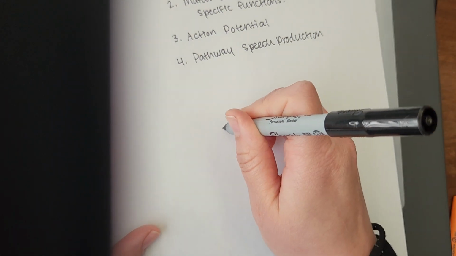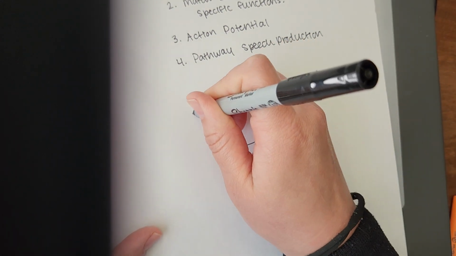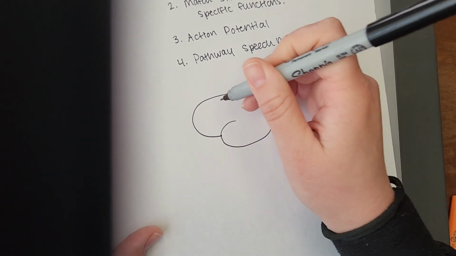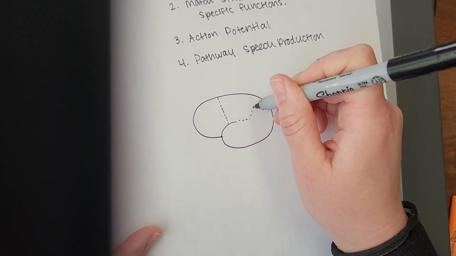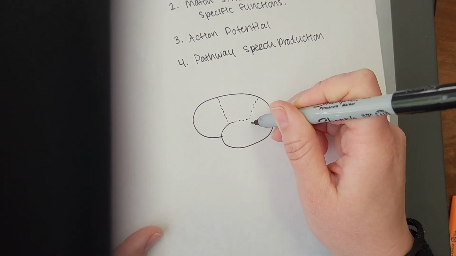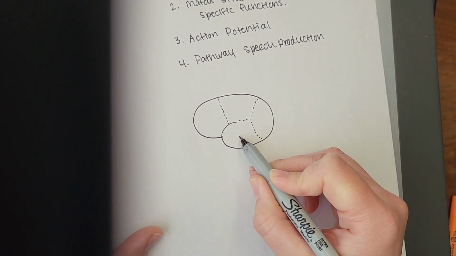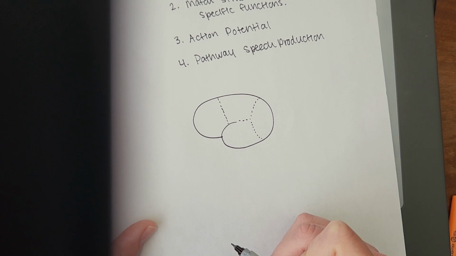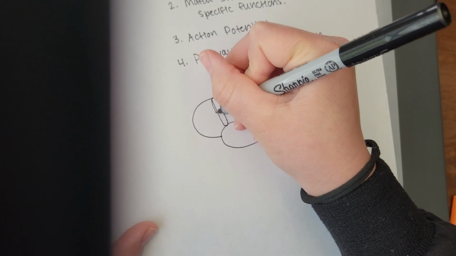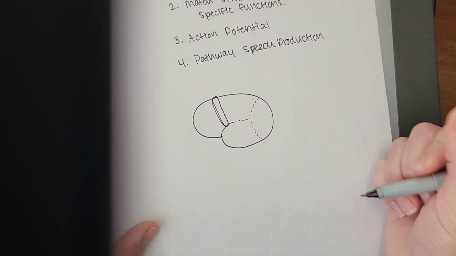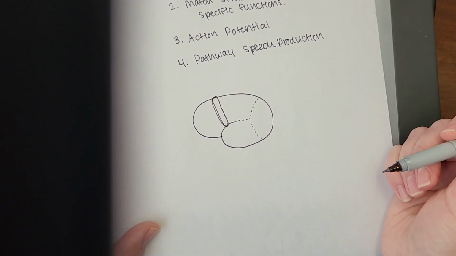So we talked about in the brain, we have 4 different lobes. We have our frontal lobe, we have our parietal lobe, we have our occipital lobe, and our temporal lobe. So speech production is going to start here in the motor strip, which is the large gyrus in the frontal lobe.